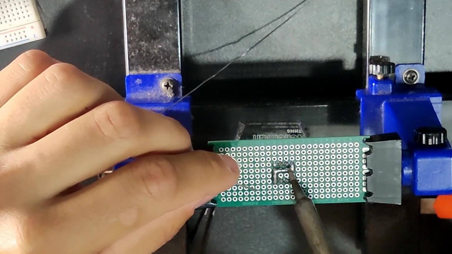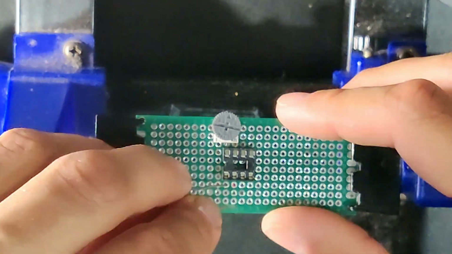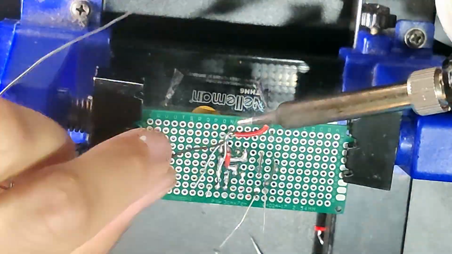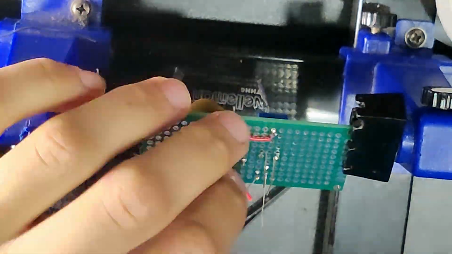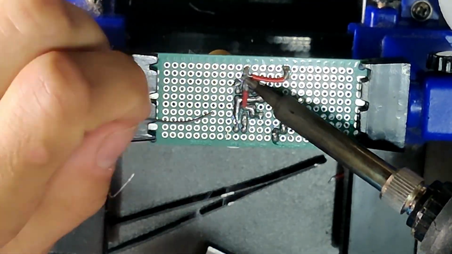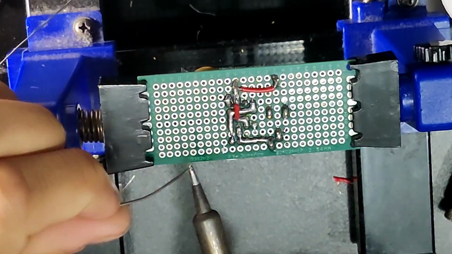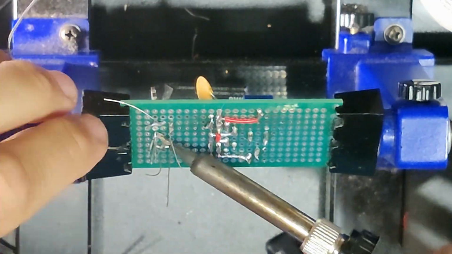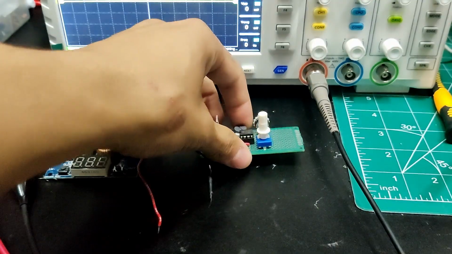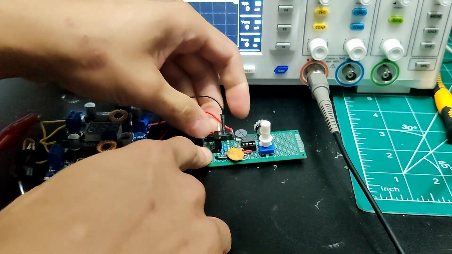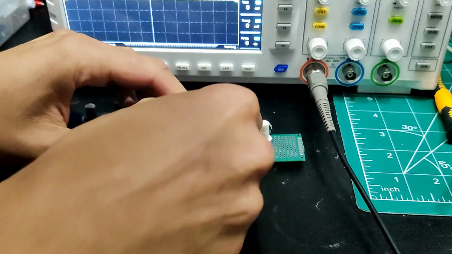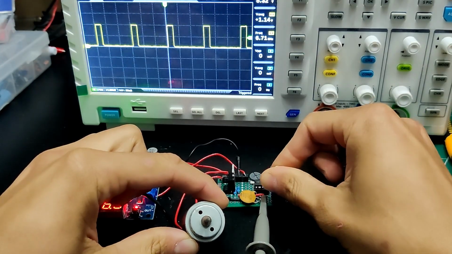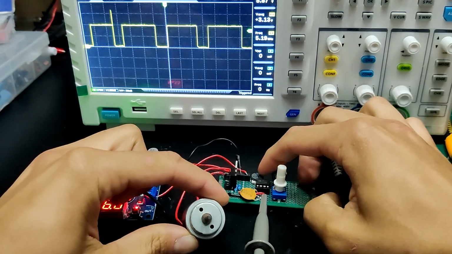Anyway, here's me building the circuit. And here's the final video of the motor speed being affected by a PWM wave from a 555 timer.